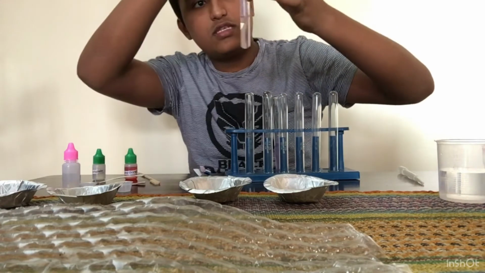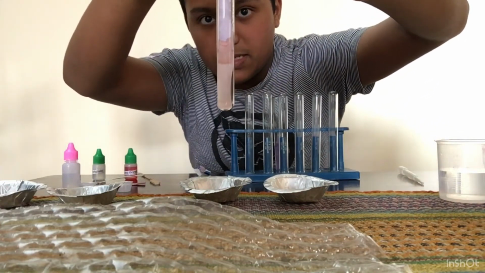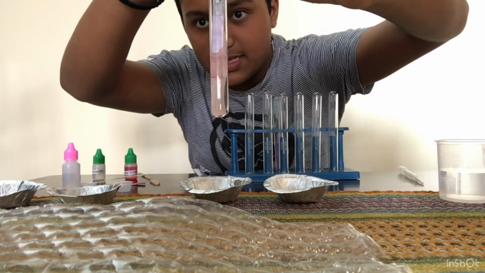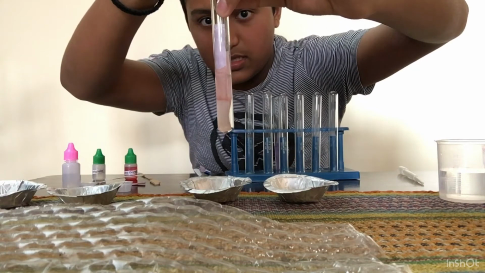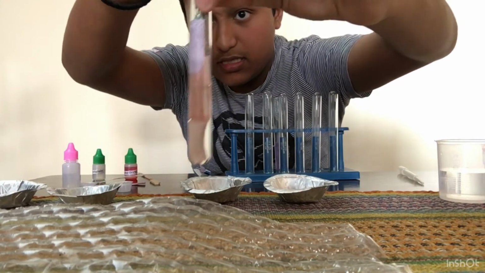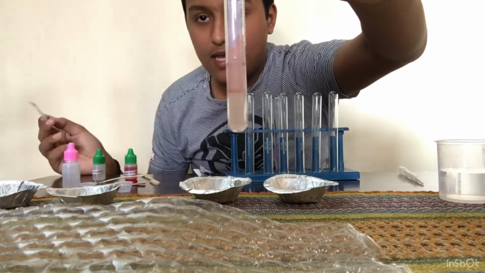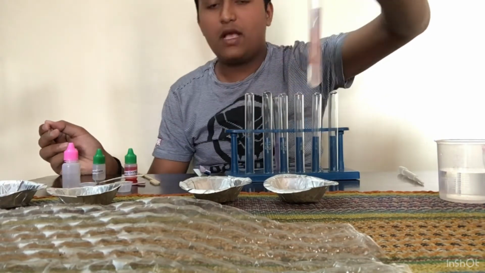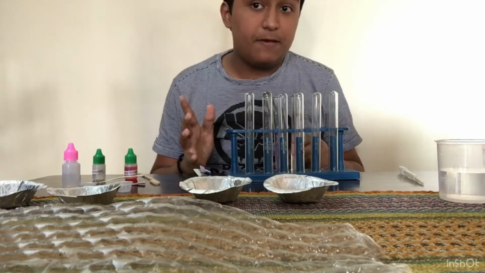And here you see, let me show you, see this it's going down. Let me make it go down so that you understand. This is the blue litmus, and you can see that it has changed its color because it has gone in an acid. So this was the first experiment.